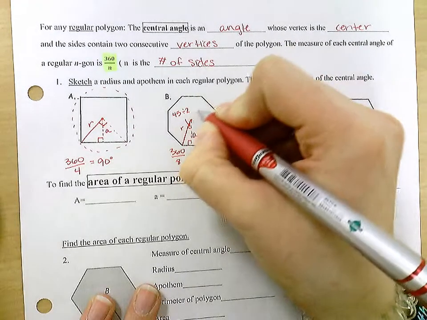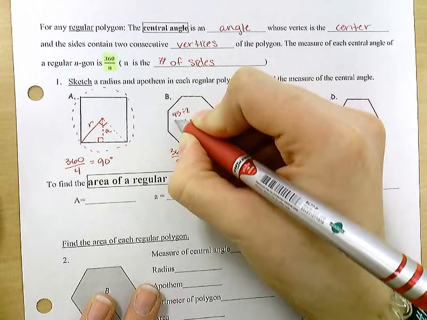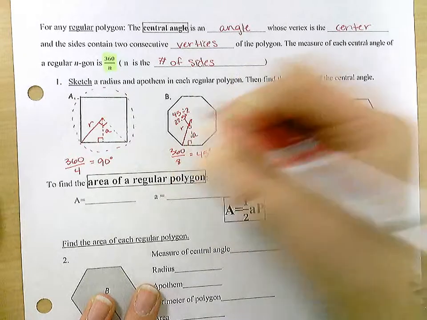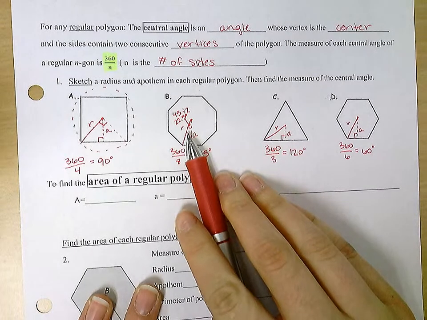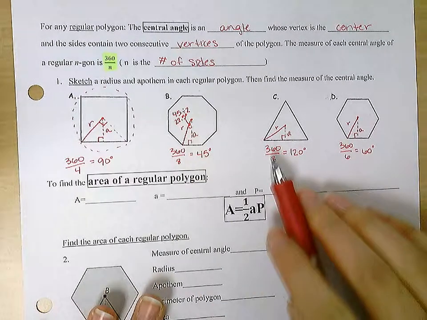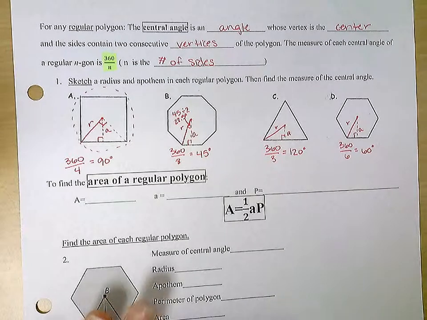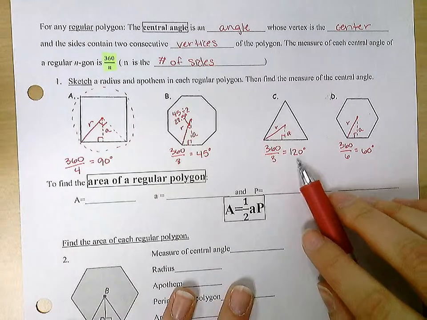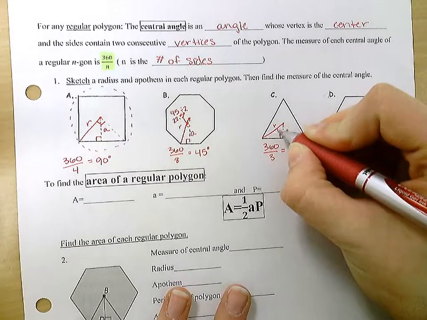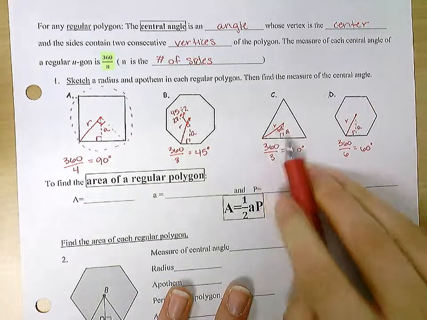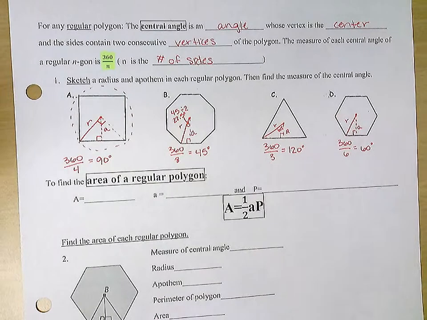Okay, that's 22.5. So that angle right there would be 22.5 degrees. That's the same for all the rest of these as well. So in letter C, I could take 120, divide that by 2, it's 60. So this angle between the radius and the apothem here would be 60 degrees. Okay, does that make sense?